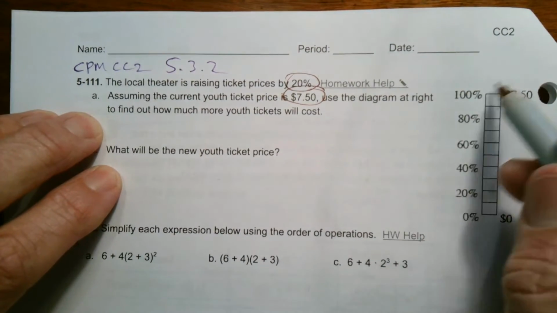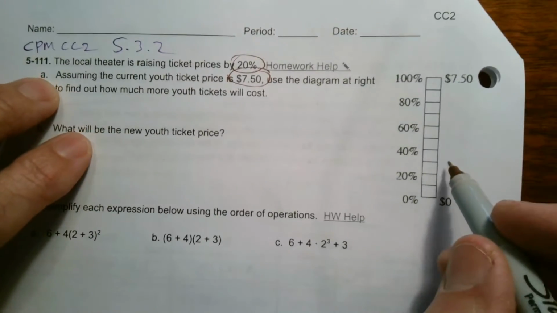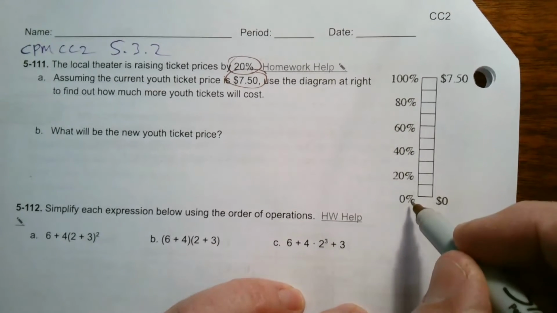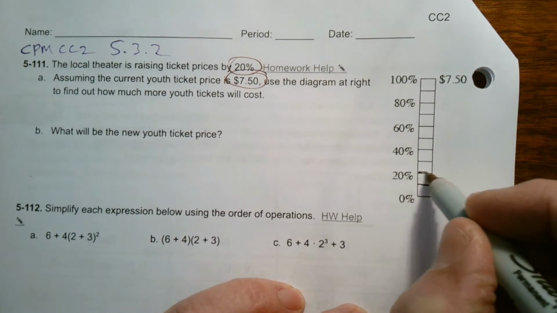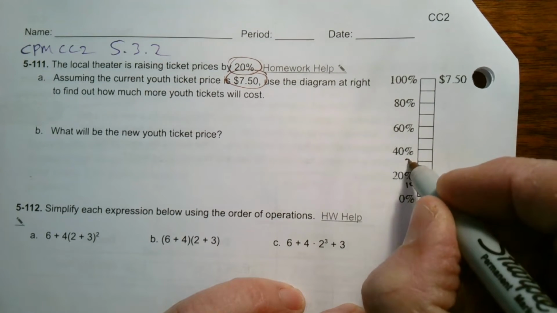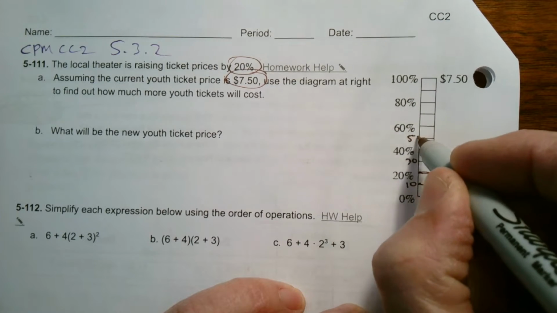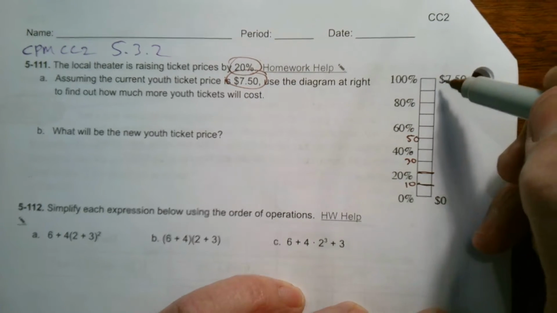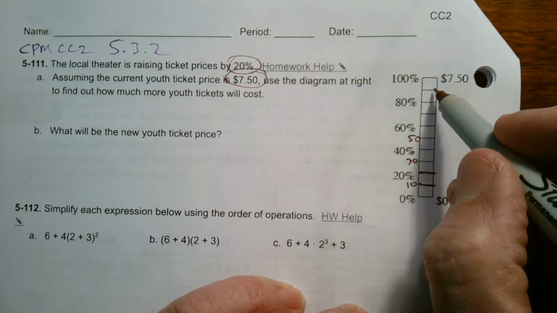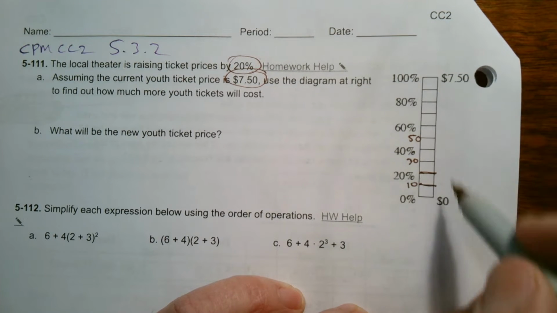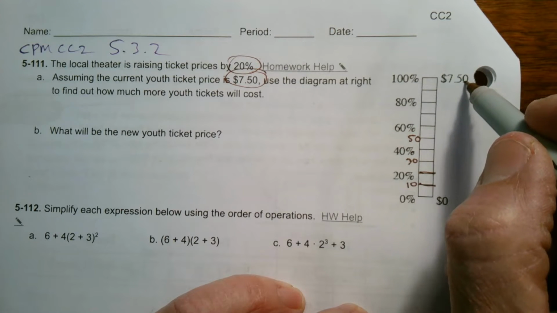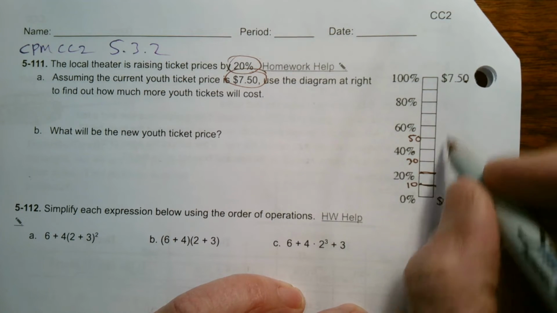So this table or diagram gives us a nice starting point, right? We see on one side all the percentages, and each line is going by tens, right? So here's 0, 10, 20, 30, 40, 50, and so on. Then over here, I need to figure out what each of these lines would be when it comes to money. If I'm starting at 0 and working my way to $7.50, each of these lines would be what?